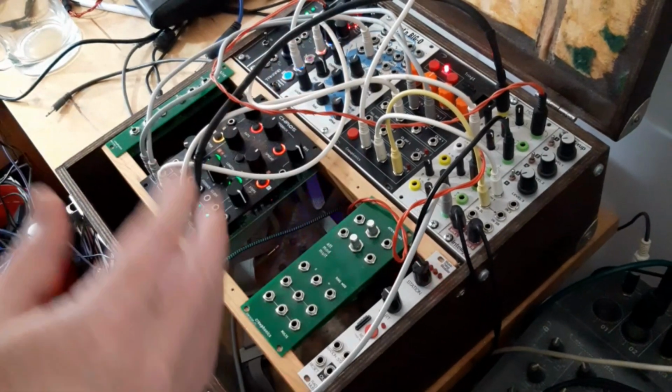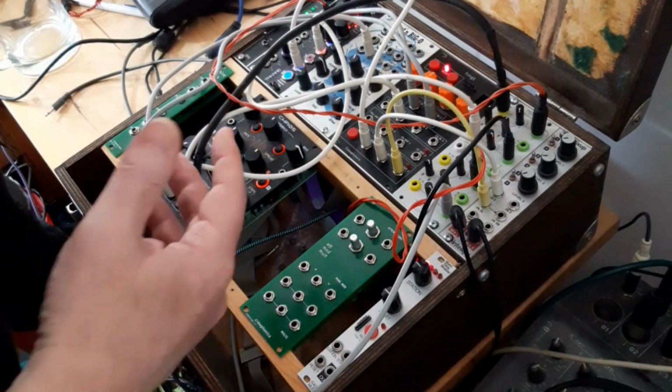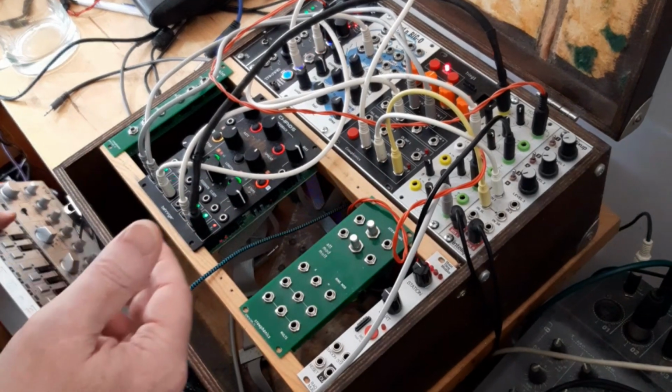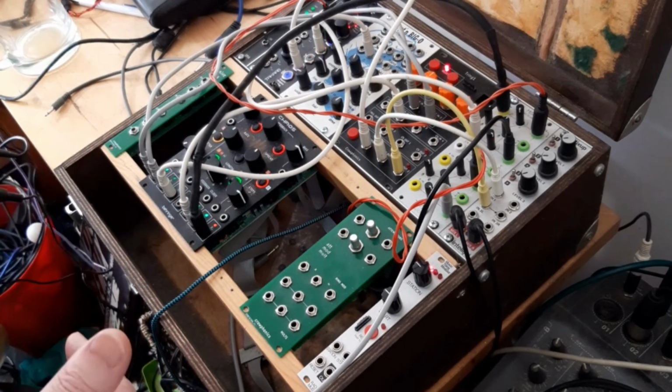Only because I guess the future system I'm describing would be a MIDI to CV kind of setup.